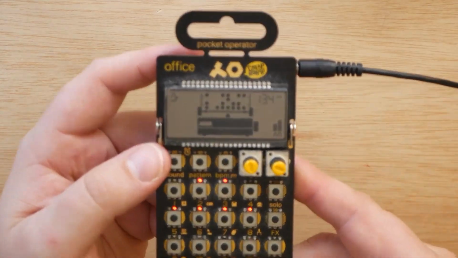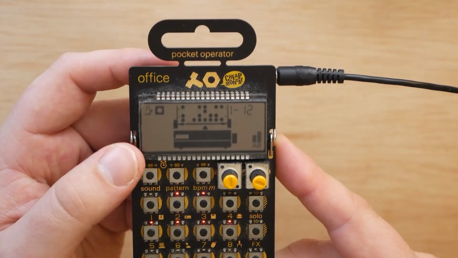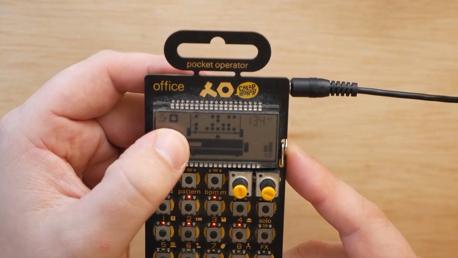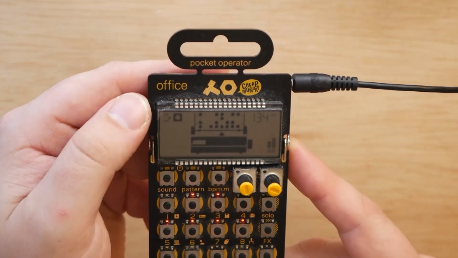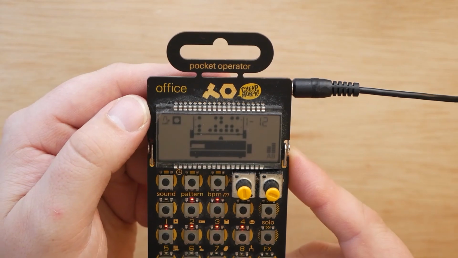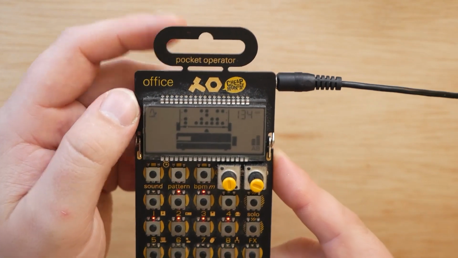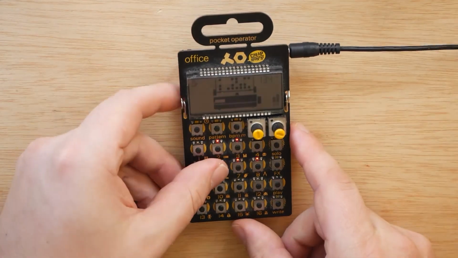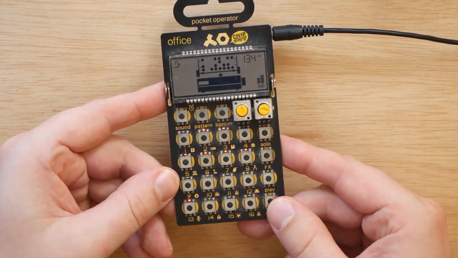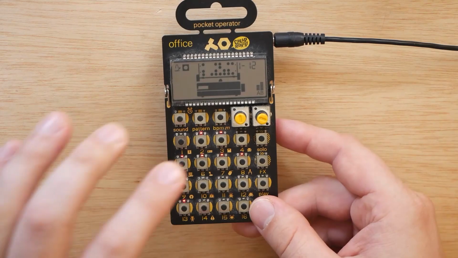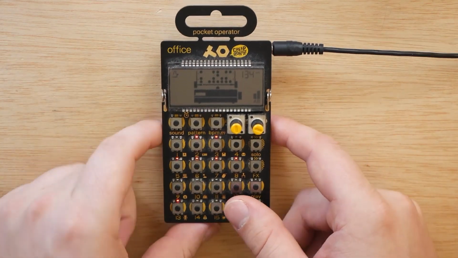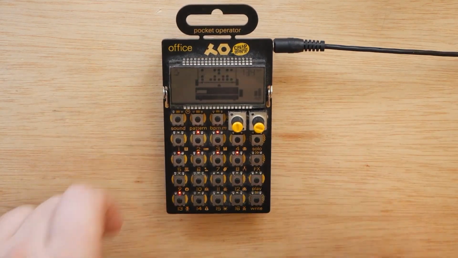The indicator is different on every single Pocket Operator. On the PO24 Office, it's that little black square with the circle in it right there. Write mode is on, write mode is off. Write mode is on, write mode is off. Like I said, it's different on every single model, so you need to just press the write button, which is this one right here, and pay attention to your screen and see what changes. You need to learn what that write mode indicator looks like.